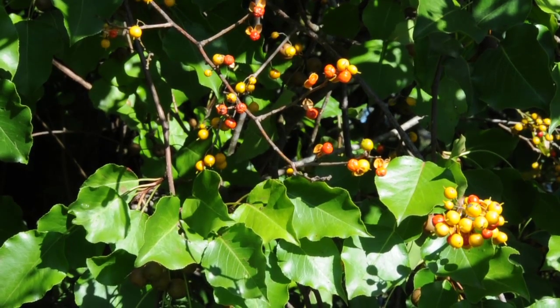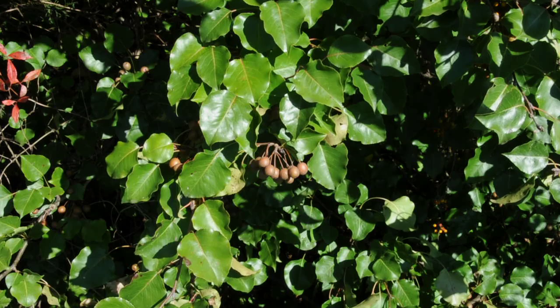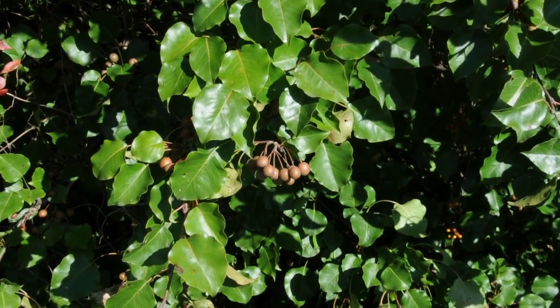Coincidentally, this bittersweet vine is actually growing on a Bradford pear. Bradford pears are those trees in the springtime that are filled with white flowers. They're one of the first flowers to bloom in the springtime on a tree, and it really makes the landscape beautiful.